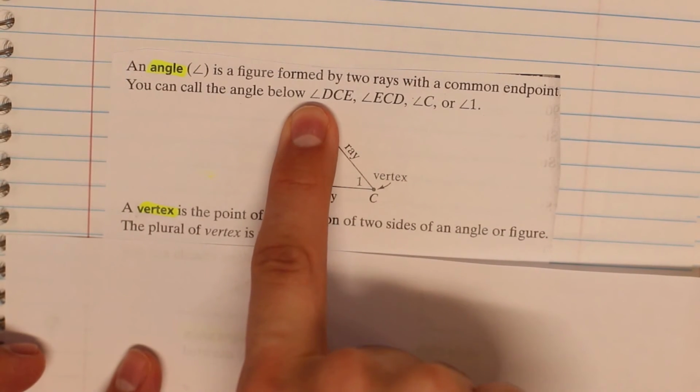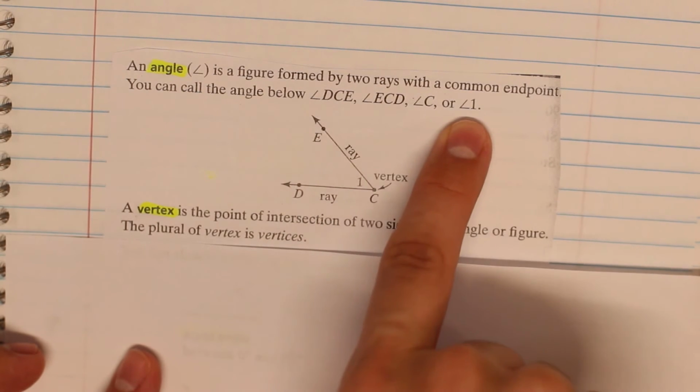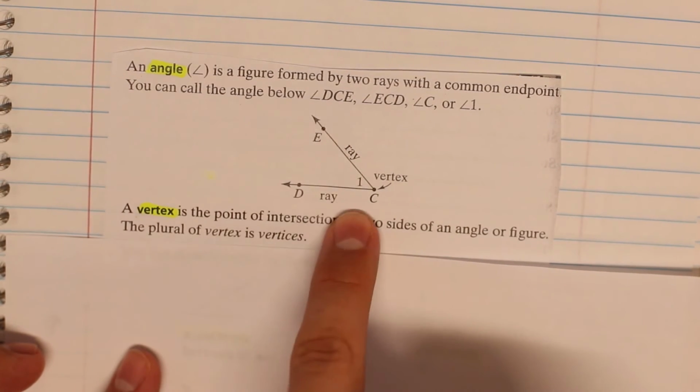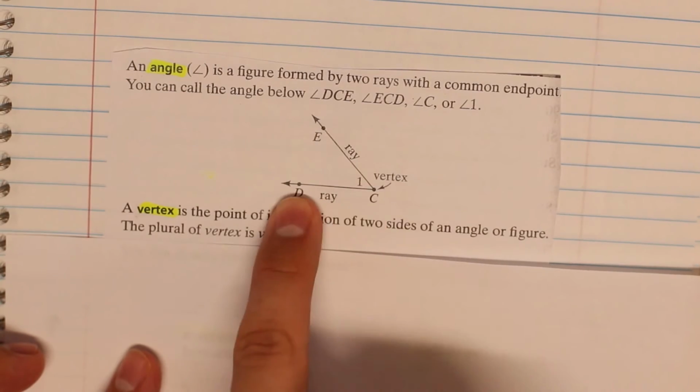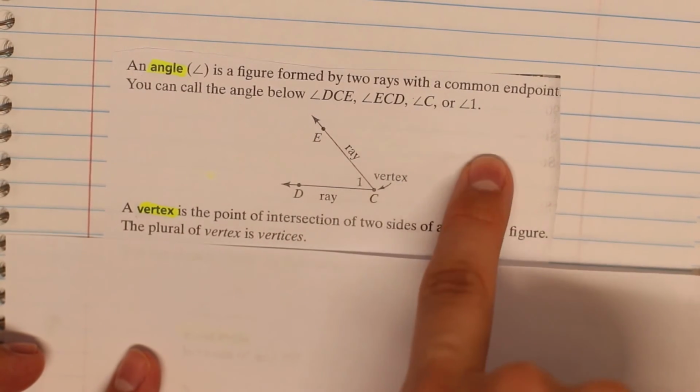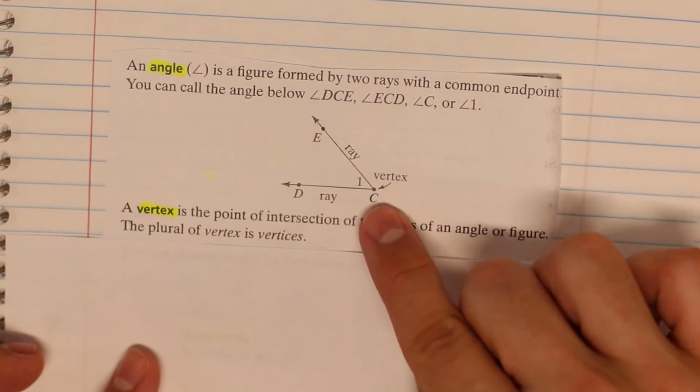You read that symbol, by the way, as angle. All these symbols are read as angle. So angle DCE, angle ECD, angle C, or angle 1. There are different ways that you can label it.